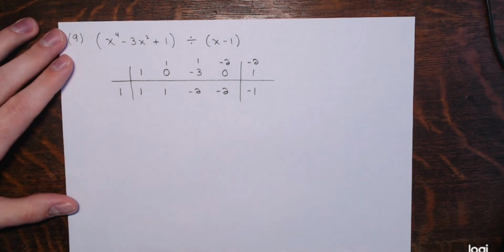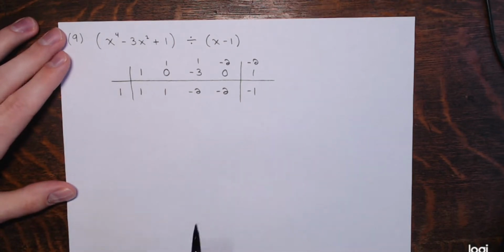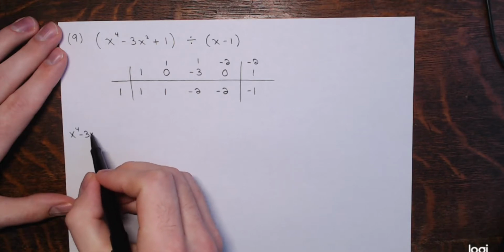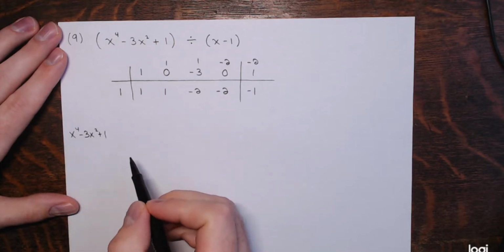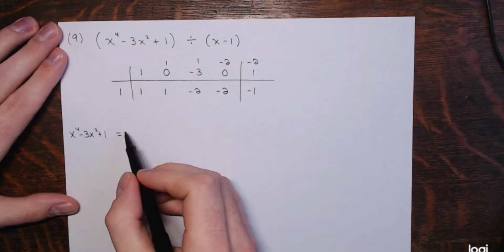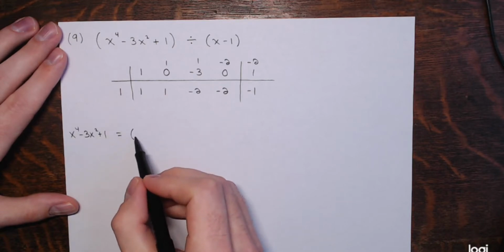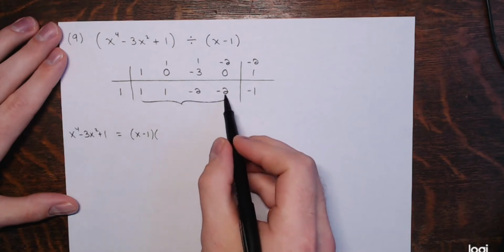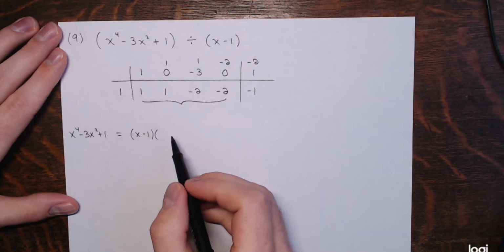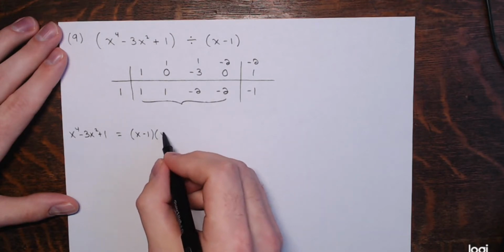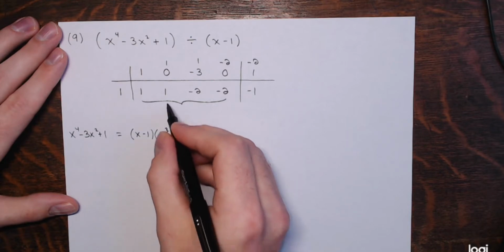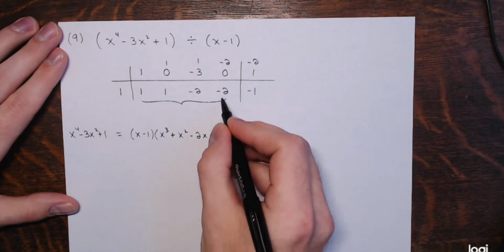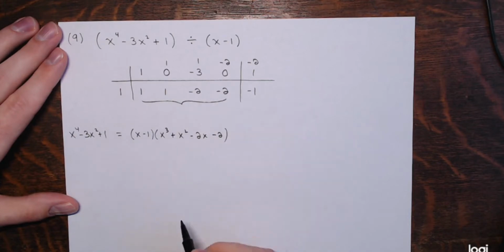Okay, so x to the 4th minus 3x squared plus 1 is equal to x minus 1, the divisor, times the quotient, which is 1x cubed plus 1x squared minus 2x minus 2, and then plus negative 1.